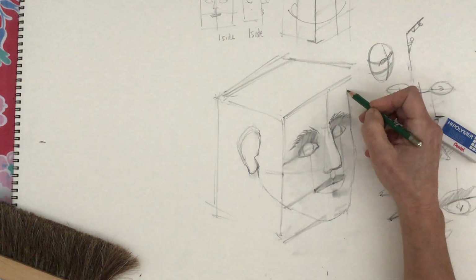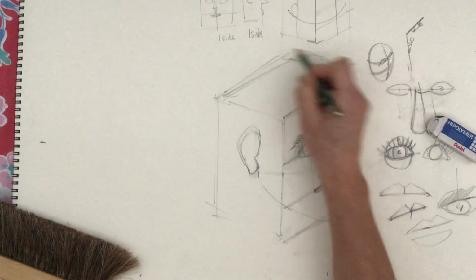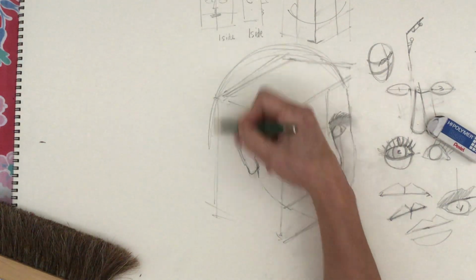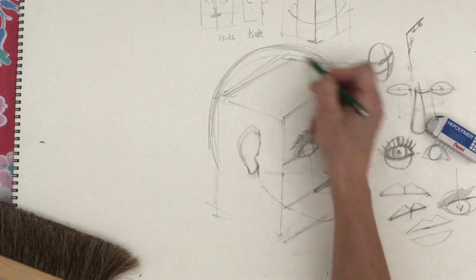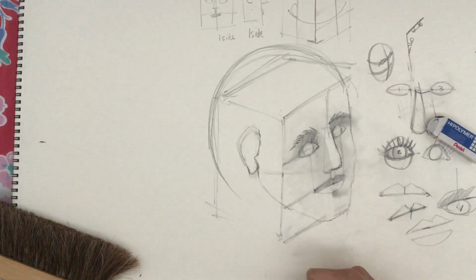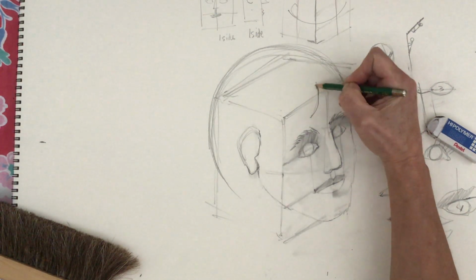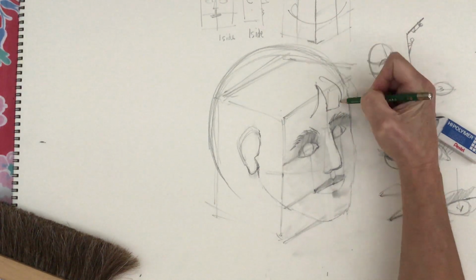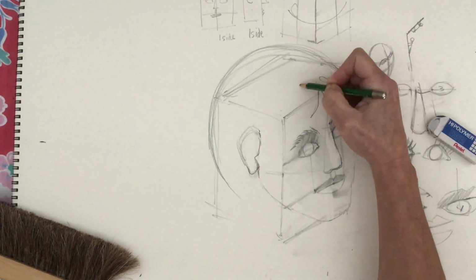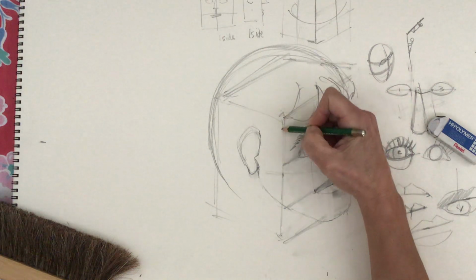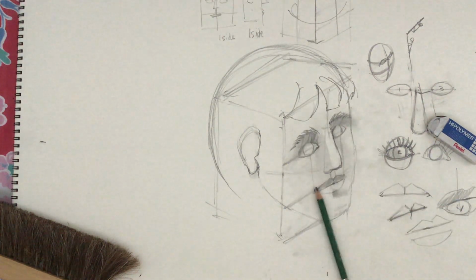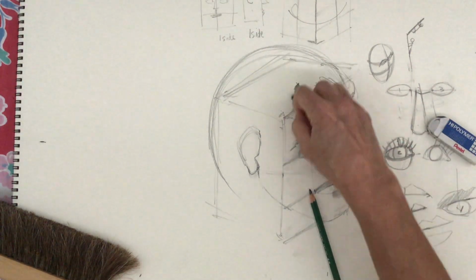Okay, then we want to make sure that you get enough cranium. And there's hair. And I'd like to indicate hair.